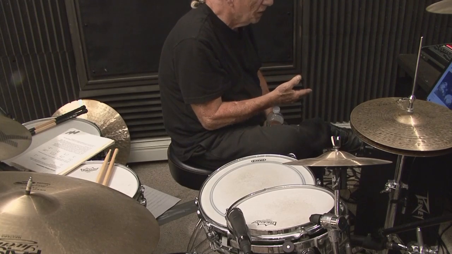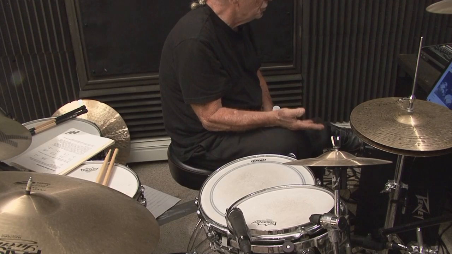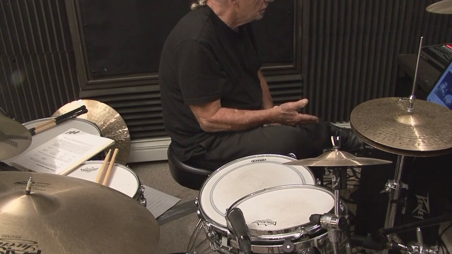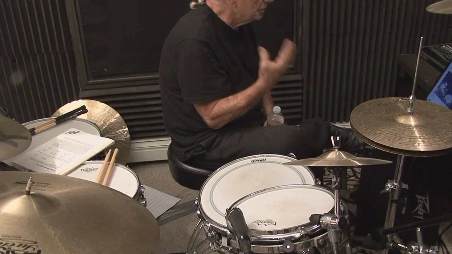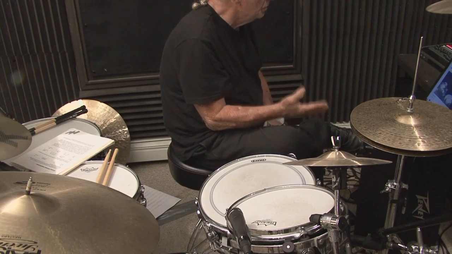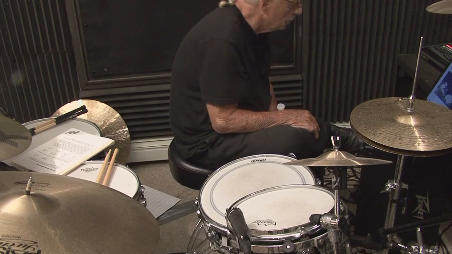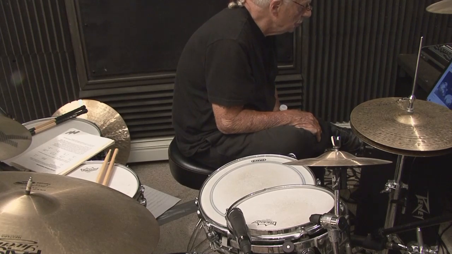And if I have enough time, Footprints by Wayne Shorter, which is in 6/4. And we're going to break down the whole structure and learn the tune, hum the tune, play the tune, so on and so forth.